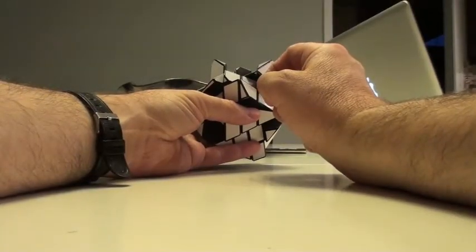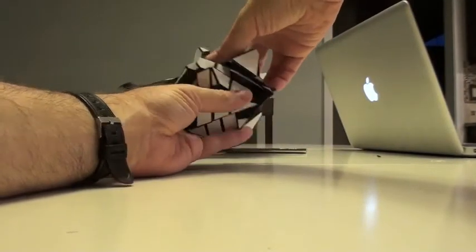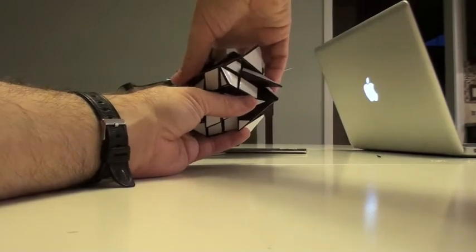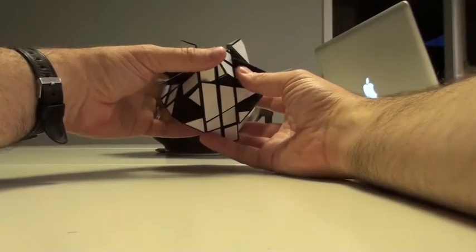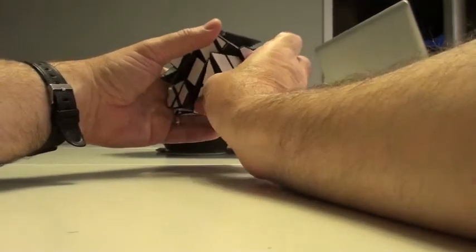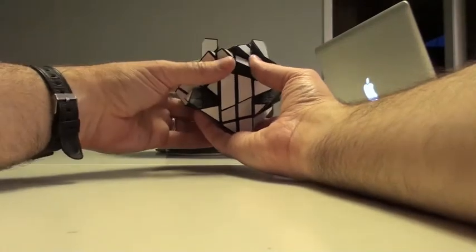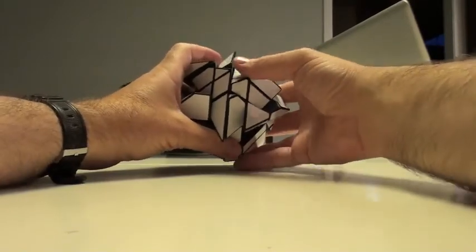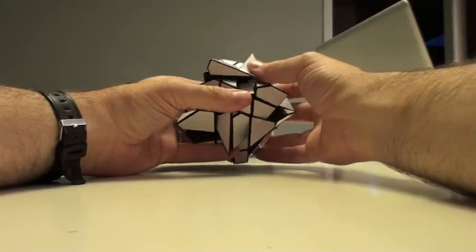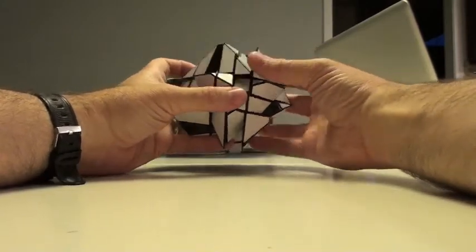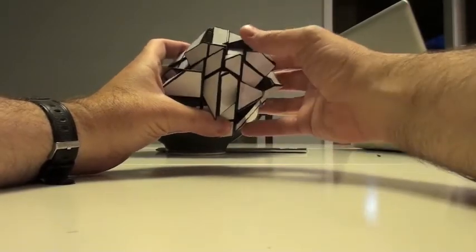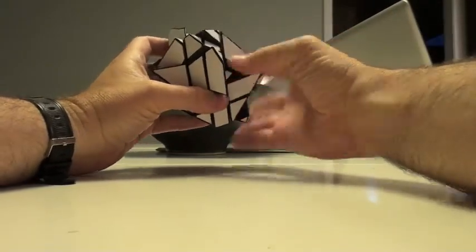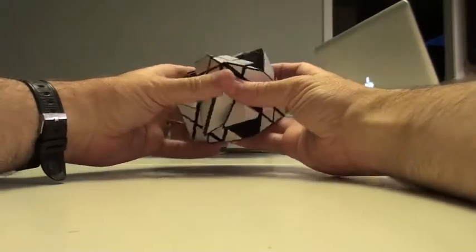Then we split the middle here again with a U. So we're going to go U and split the bottom with a D. And then finish it up with a FI, R, UI, then F, RI, and then we swing it back with a D, just like this, D.